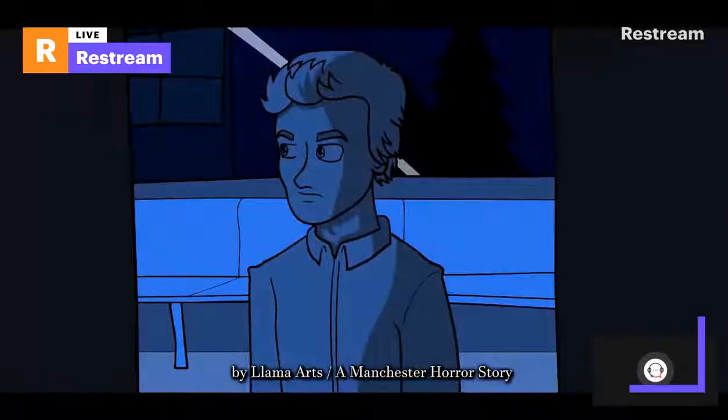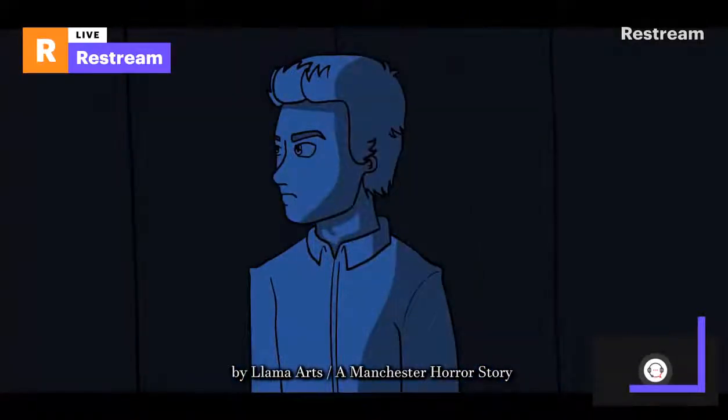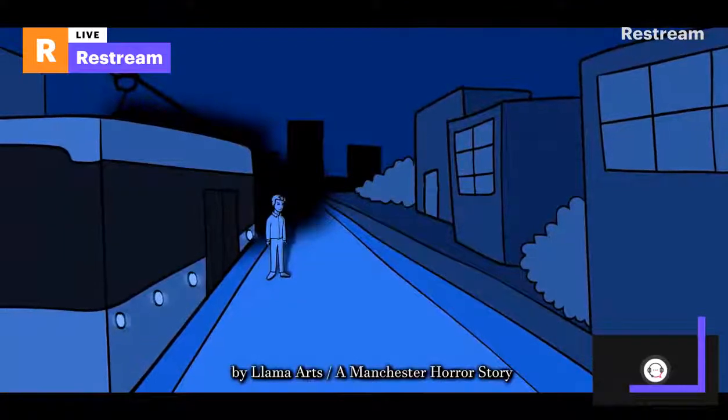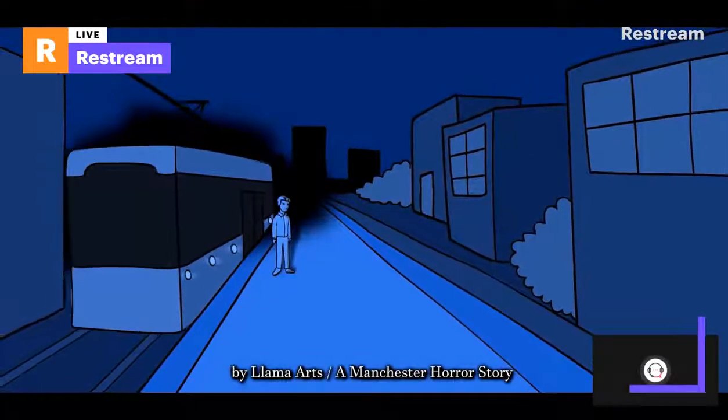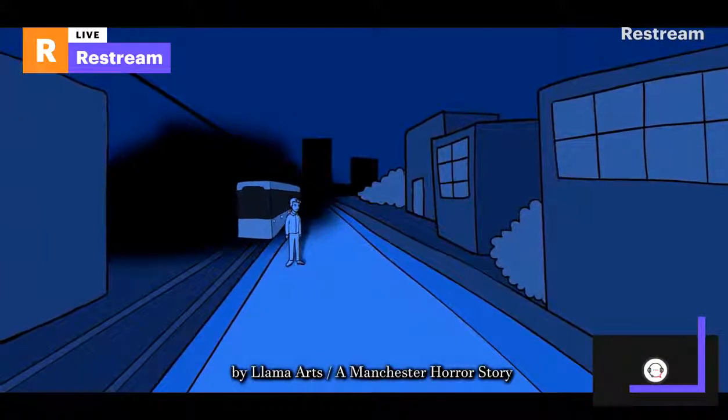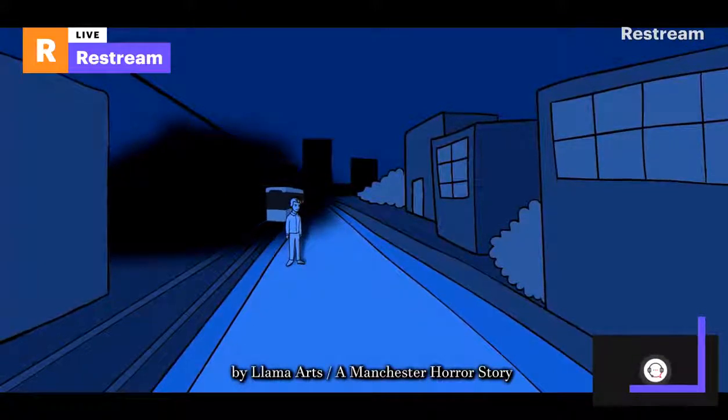I just stood there for a second, surveying my surroundings. The platform was empty. The skies were clear, although dark. The air was warm, and the only sounds were the nearby traffic and the tram leaving the platform. I remember it like it was yesterday.